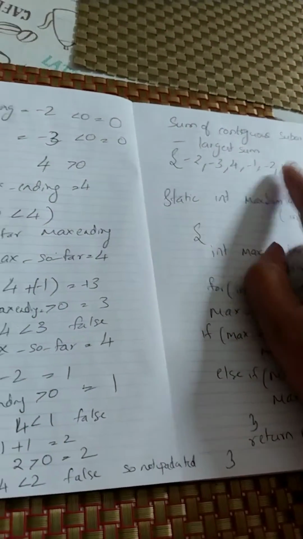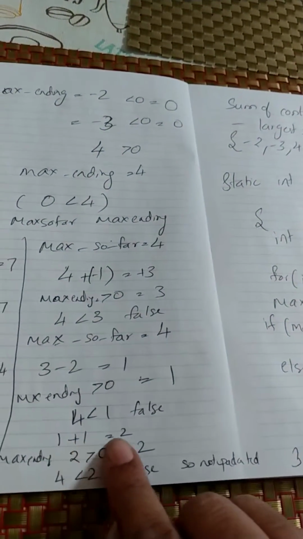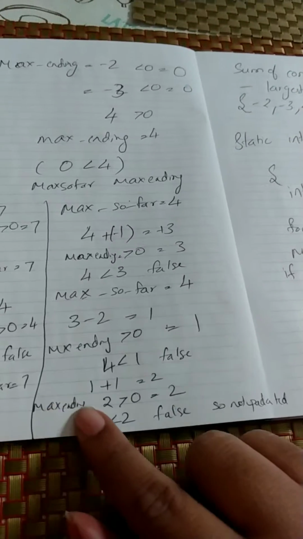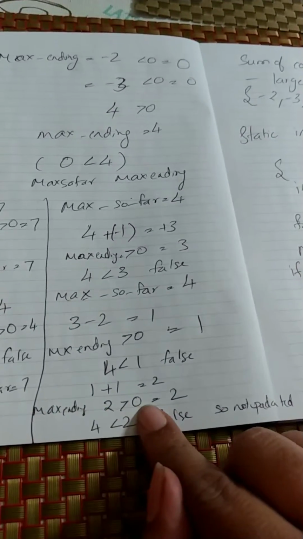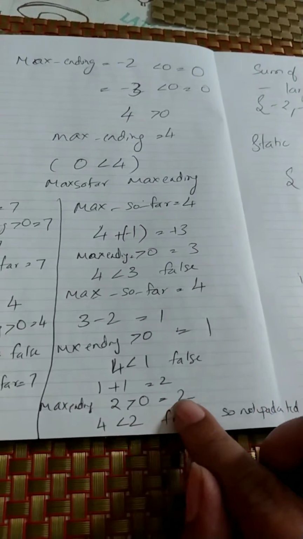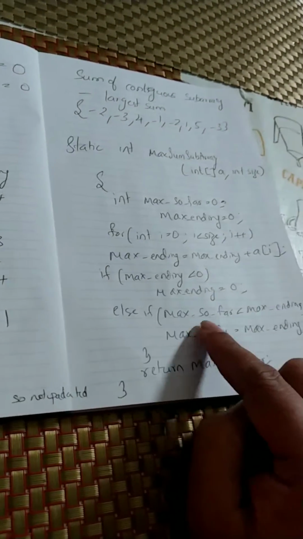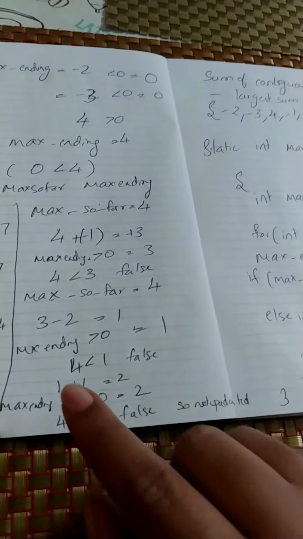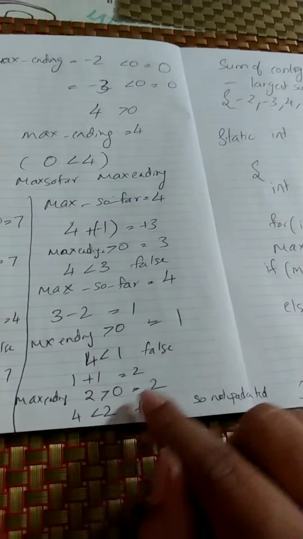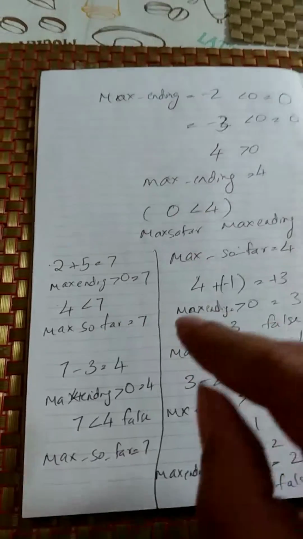And again the next element is 1. So we add 1 plus 1 and we get 2, and the max ending is 2. 2 is greater than 0, so we are keeping the max ending as 2. Again we have to check the if condition for max so far, which is 4 less than 2. Again it's false. So we still continue.